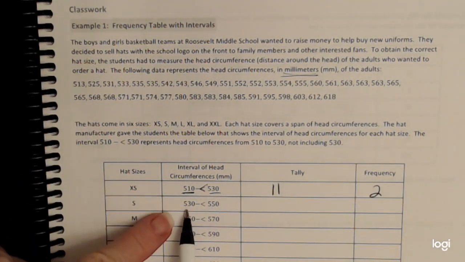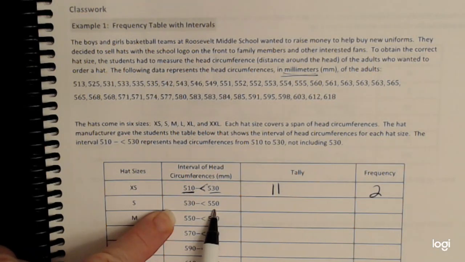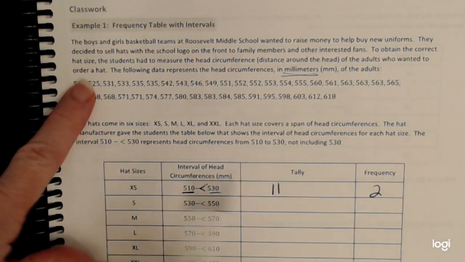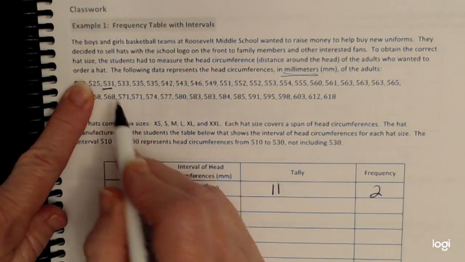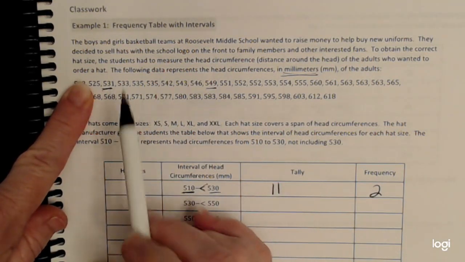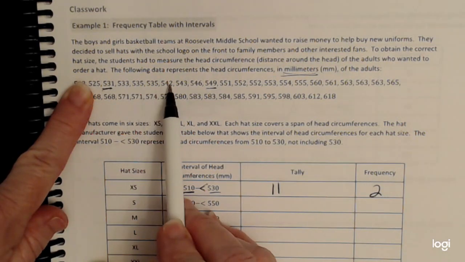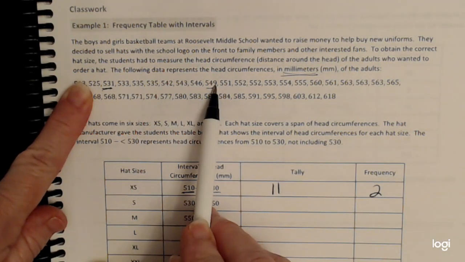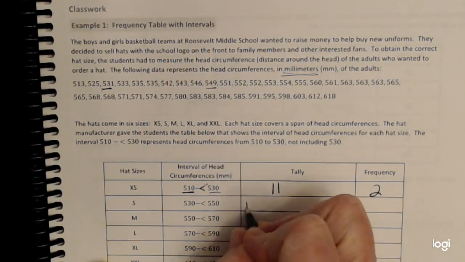The next one says I'm going to go from 530 to 550. So I look here, 530 all the way to 550. Oh, that's over. So I'm going to stop right there, which is 1, 2, 3, 4, 5, 6, 7, 8. So we're going to put 8 tally marks.